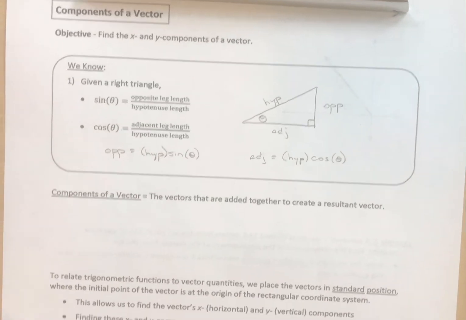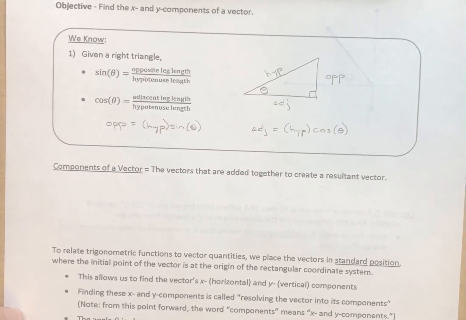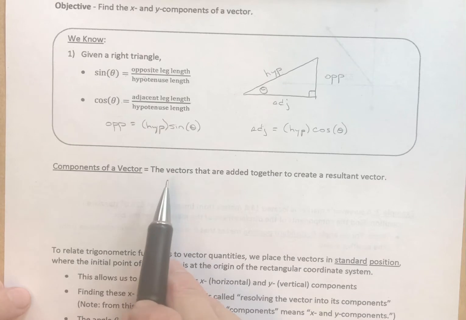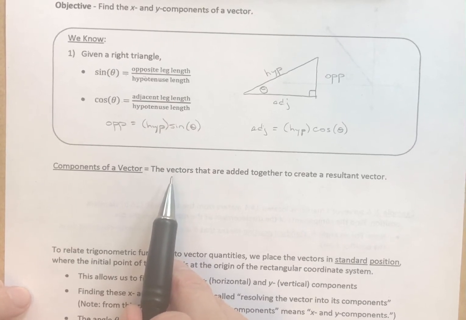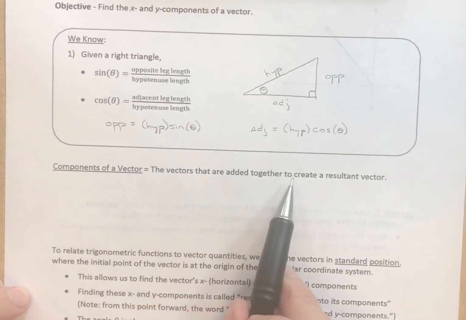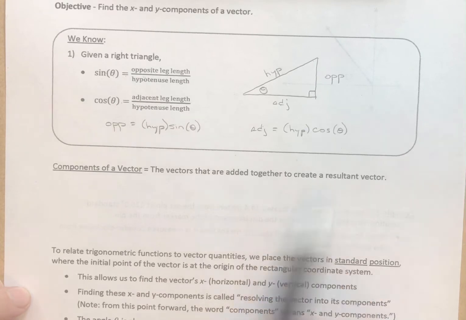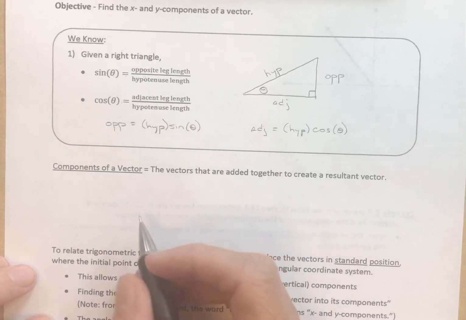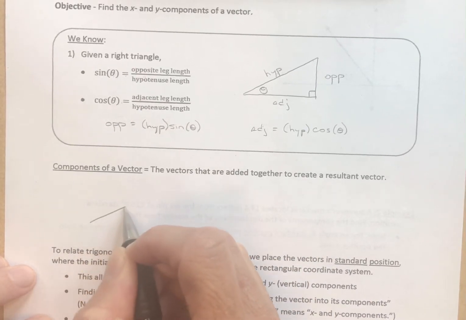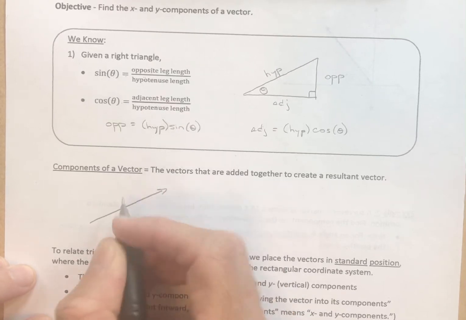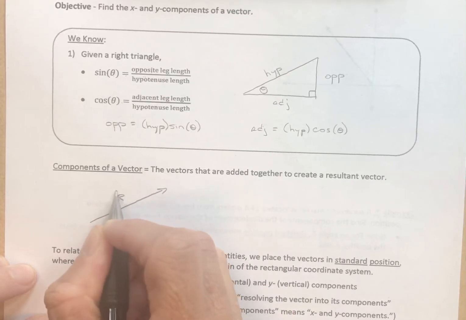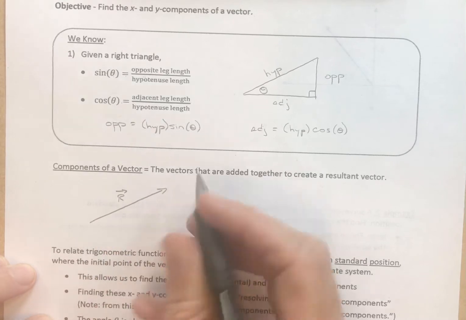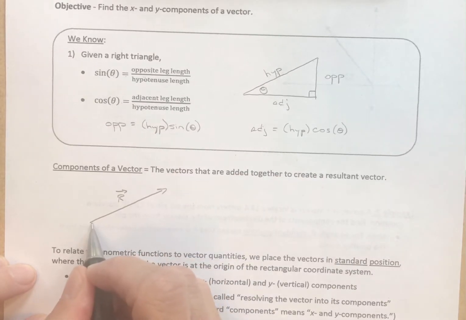All right, so let's talk about what are components of a vector. Well, components of a vector are the vectors that are added together to create a resultant vector. Okay, so here is a resultant vector. And we can say, okay, how do we get that vector?